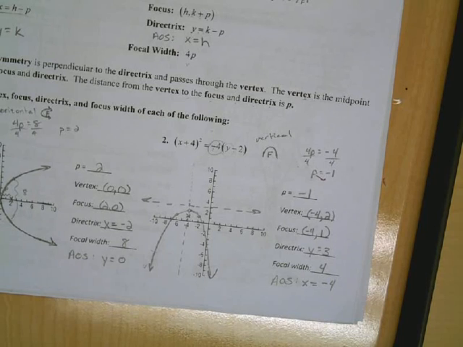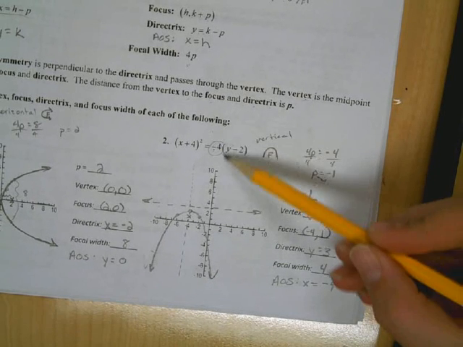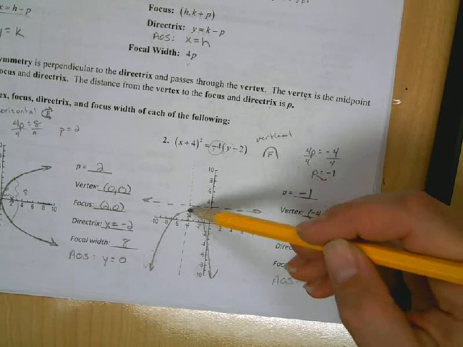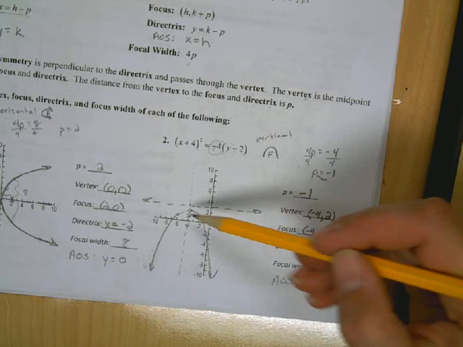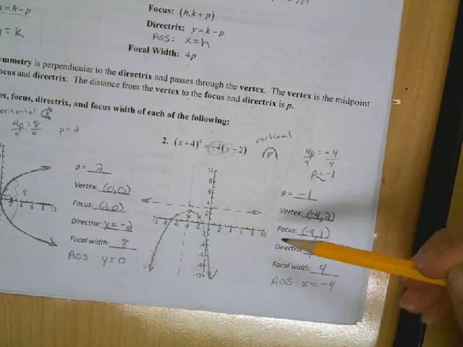It's facing down just like I thought it should because this is negative. It's down because this is y. My vertex is at -4, +2. My p-value was -1, so we went down 1 for my focus, and we went up 1 for my directrix, and we wrote all that stuff out.